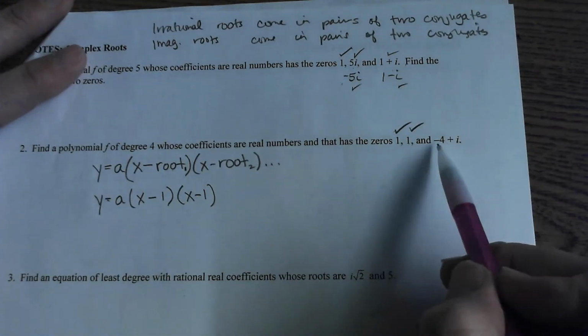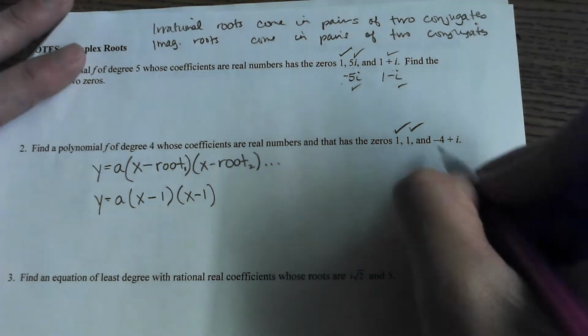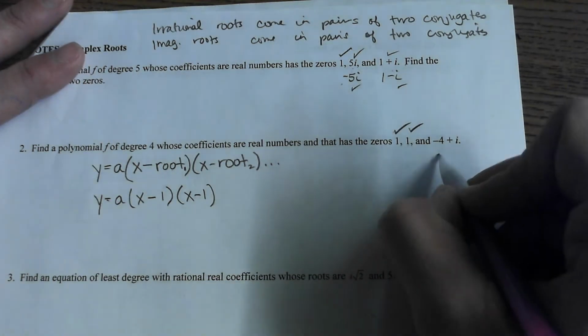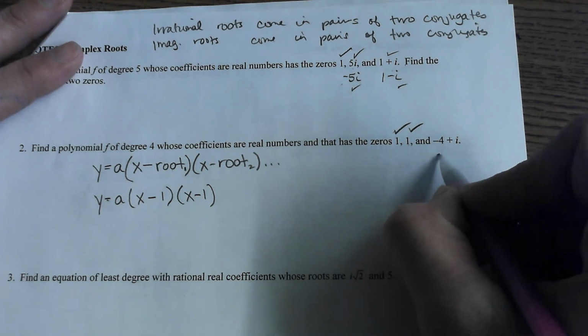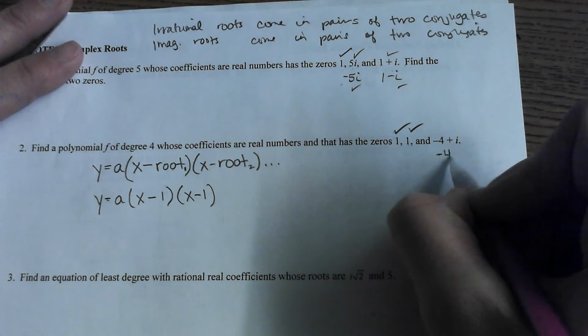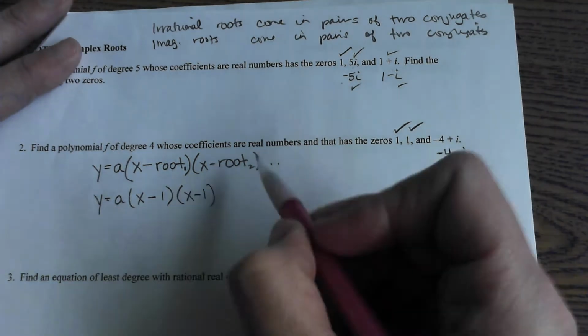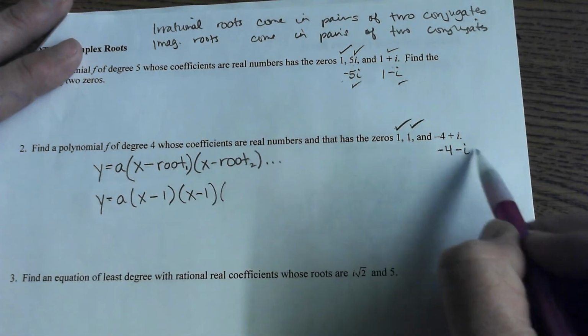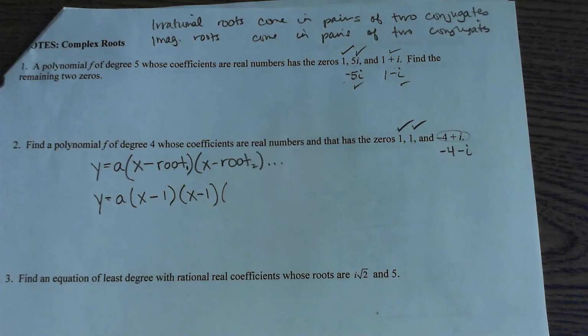And then you have a zero at negative 4 plus i, and where else? If imaginary roots come in conjugates, negative 4 minus i. This is a little tricky because, let's start with the negative 4 plus i, when you do x minus that root, it is a binomial.